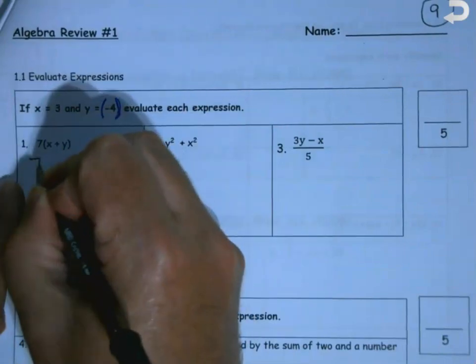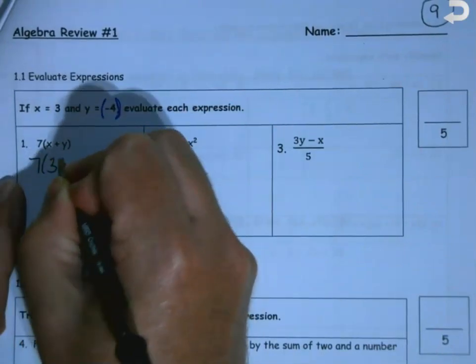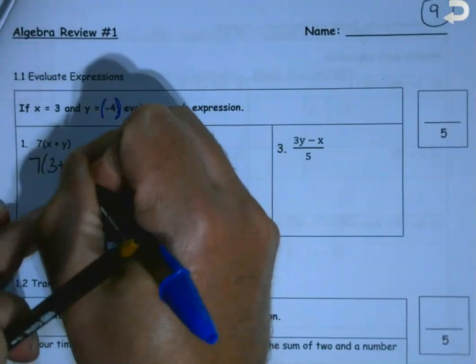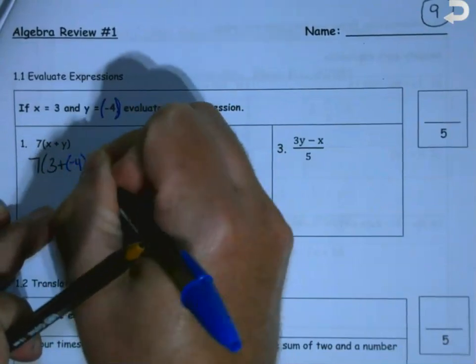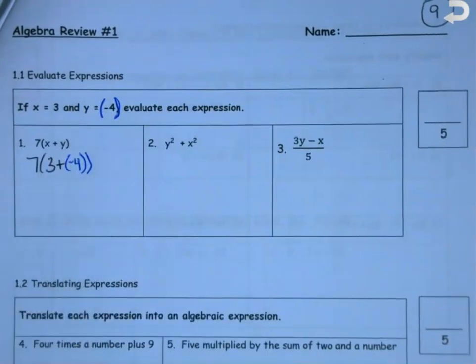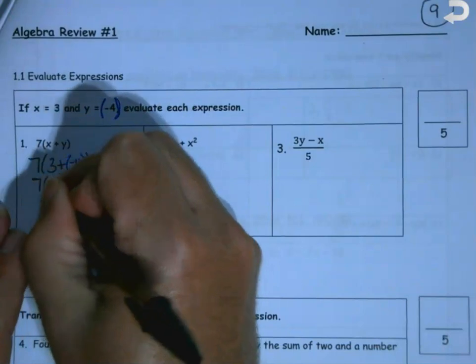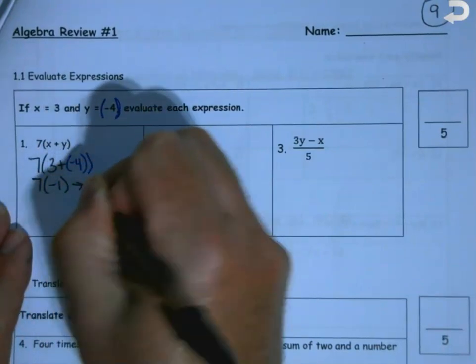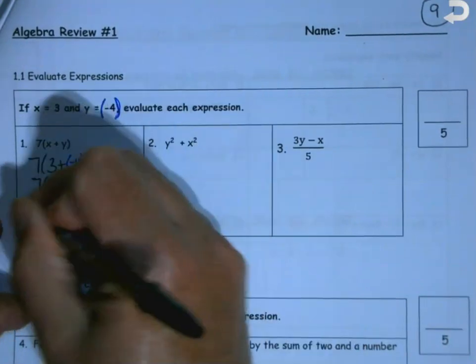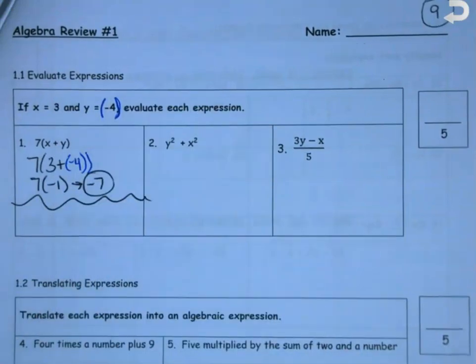I will have some people who, right off the bat, put everything in its place like this. Then I'm going to plug that into the calculator, or I'm going to do this in my head. 3 plus -4 is -1, and then I'll multiply them. That is absolutely a terrific spot-on mathematical way of doing it.